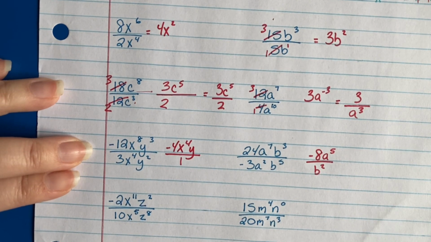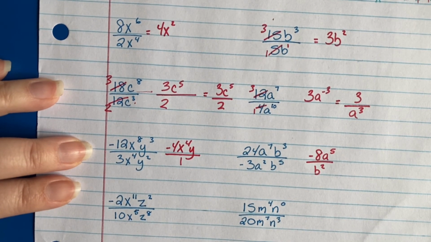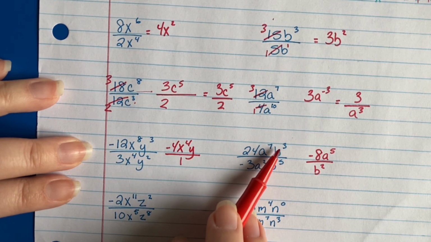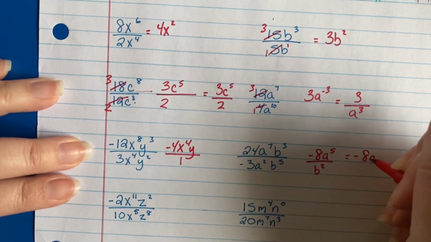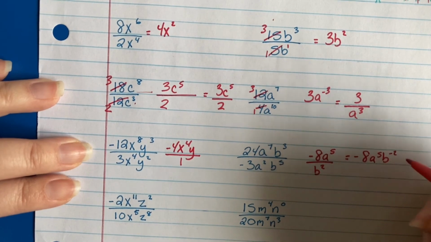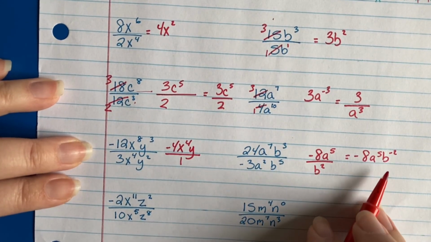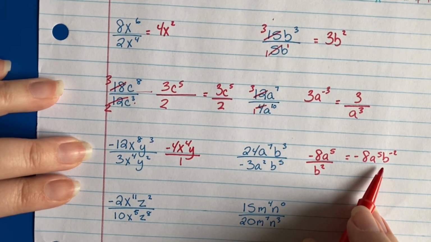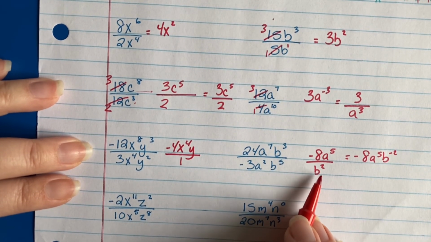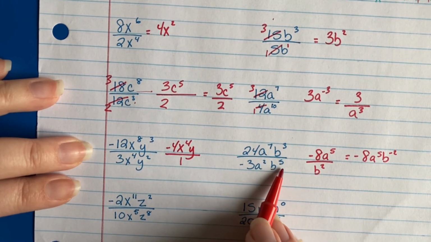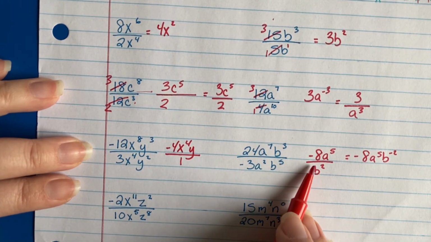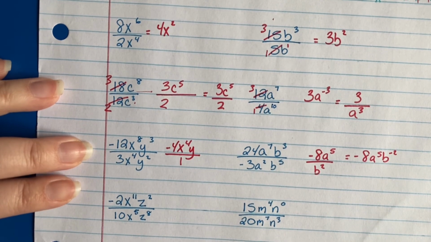And you'll notice that I did that a little bit differently than before. I could have done the 3 minus 5, and I would have gotten negative 8, a to the 5th, b to the power of negative 2. And then I would have to do that extra step after that of taking the b to the negative 2 power and placing it in the denominator where it's supposed to go. But I just logically looked at it instead and said, you know what, the 2 extra b's are going to be in the denominator in this one.